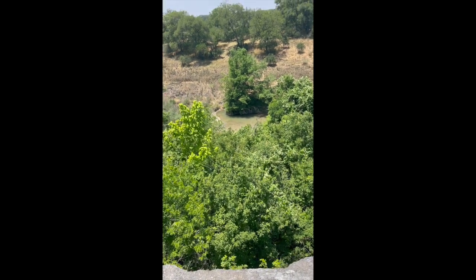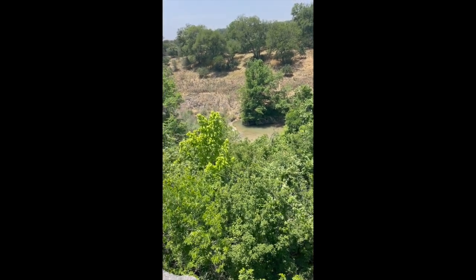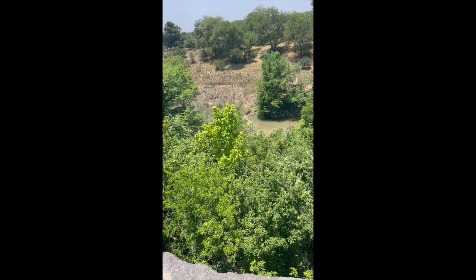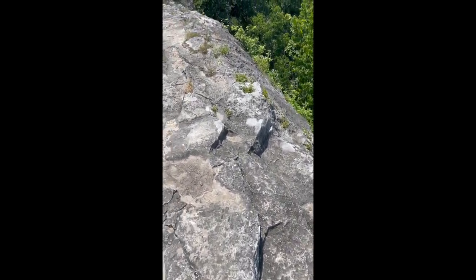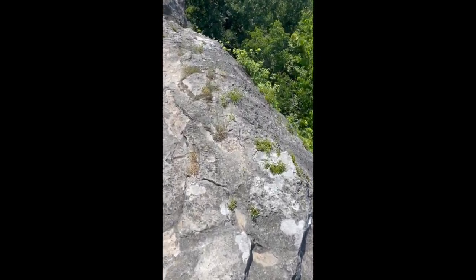So here we go. We got some of the river. There's not too much flow going. Again, it's less than 5 cubic feet per second is the rate here. And we see some more biological and chemical erosion happening here.